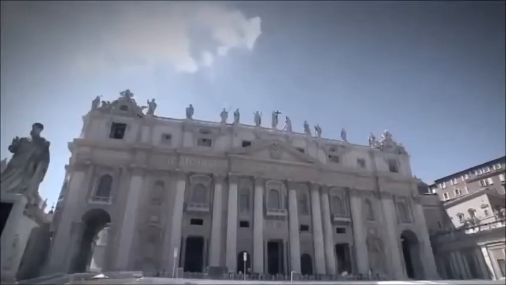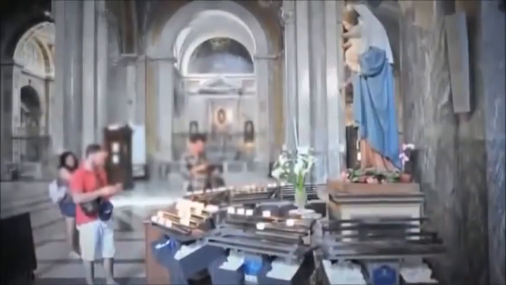The statue of Virgin Mary with baby Jesus stands in an eye-catching place in the Catholic Church, whether it is a big cathedral or a chapel in a small town.